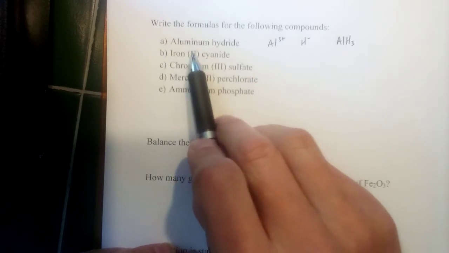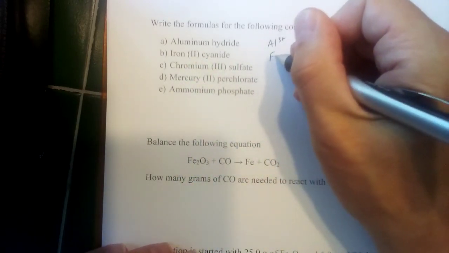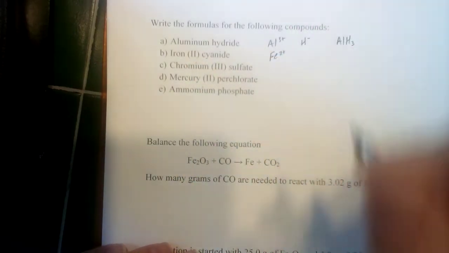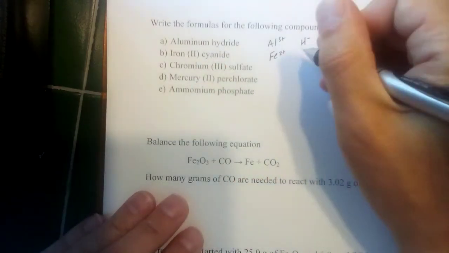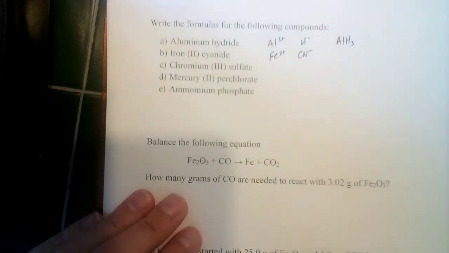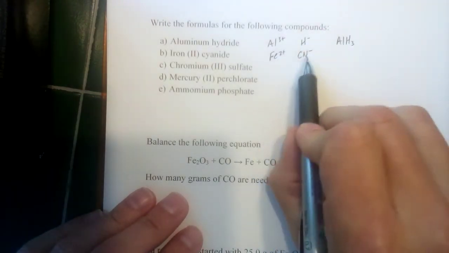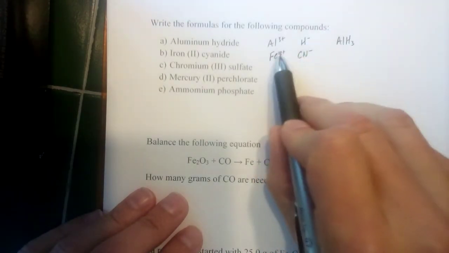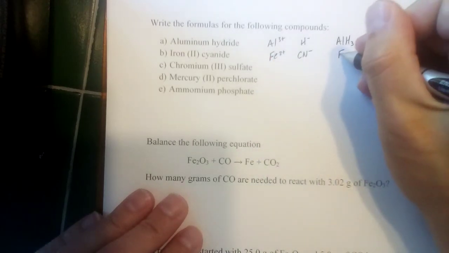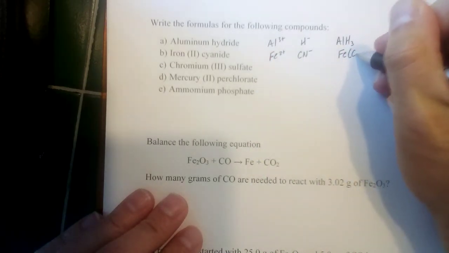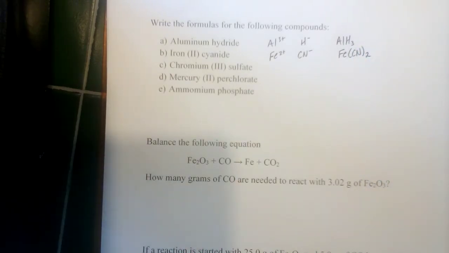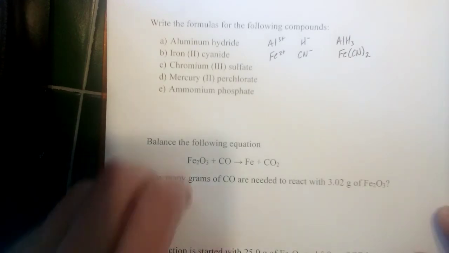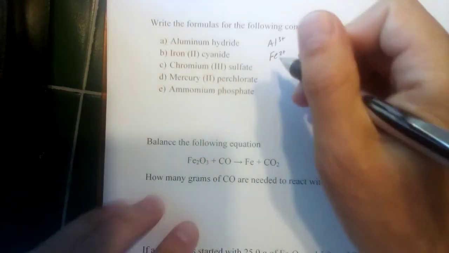Iron(II) cyanide, the 2 in parentheses tells us the charge on the iron cation. This would be iron +2. Cyanide is a polyatomic ion, CN with a negative charge. So we again have to balance charge here. There should be 2 cyanides for every iron in our final formula. So we'll put parentheses around the cyanide, and the 2 would go outside the parentheses, indicating 2 of the polyatomic ion.